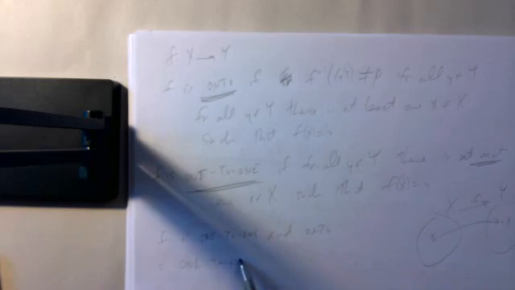So f is one-to-one and onto, which is also called a one-to-one correspondence, if f is both one-to-one and onto.